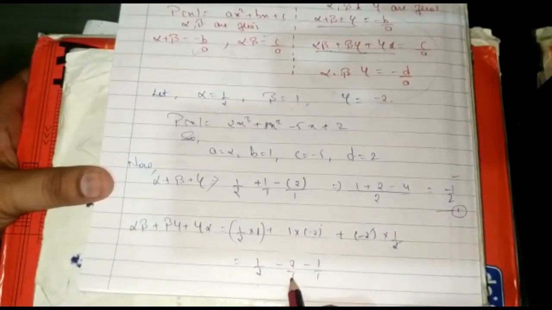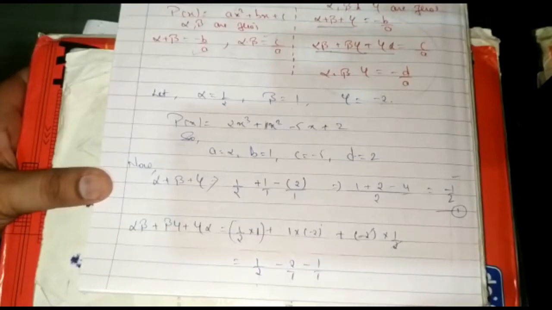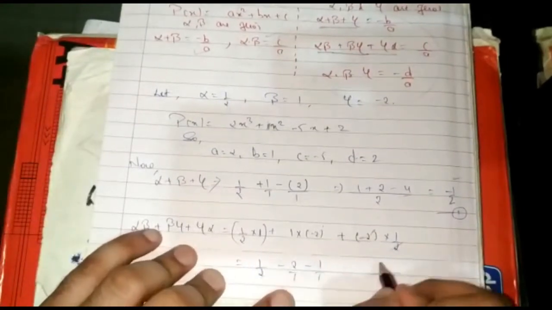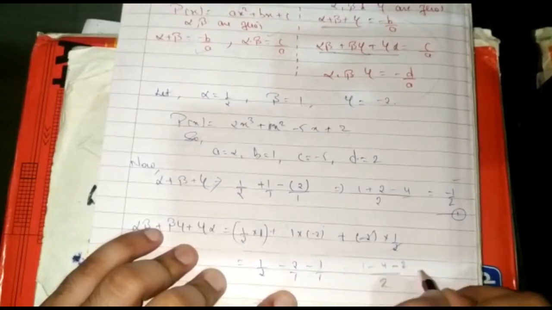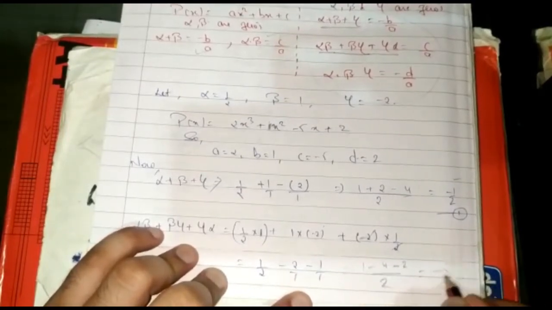So 1 by 2 minus 2 minus 1. Here nothing is in the denominator, that means 1 is in the denominator. When we take LCM, it gives 2. So 1 minus 4 minus 2, that will be equal to minus 5 by 2.